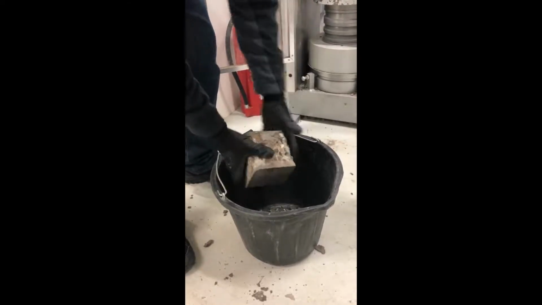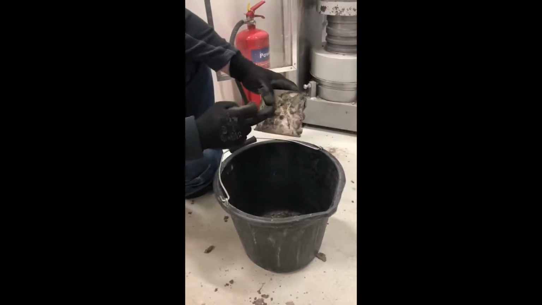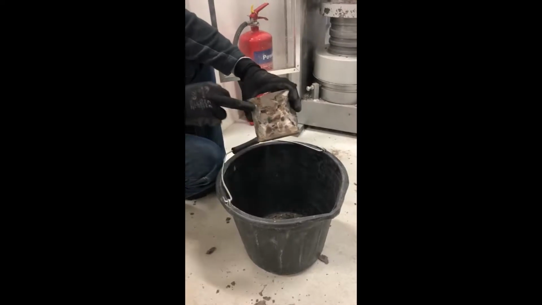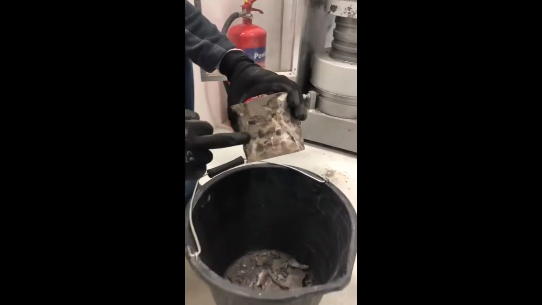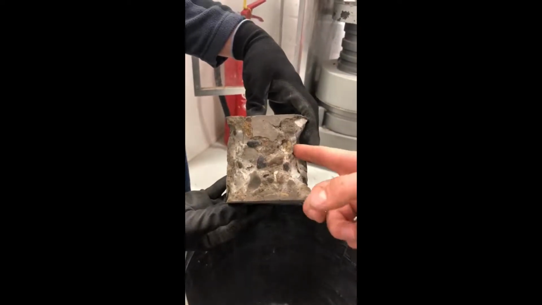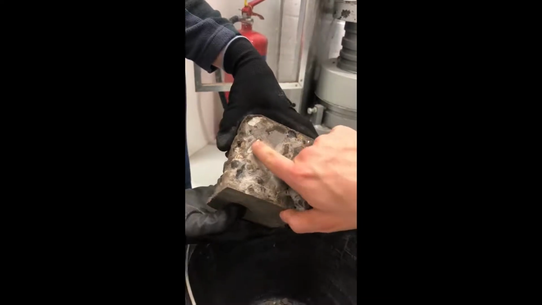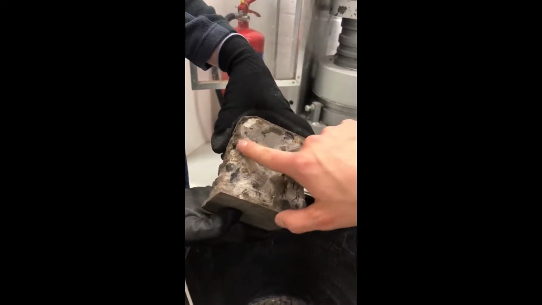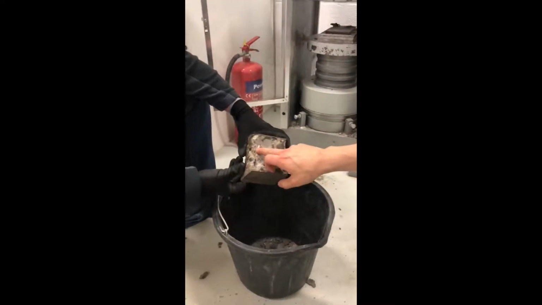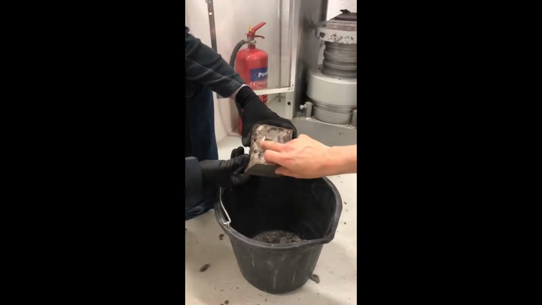So ideally what you'd be looking for is that angle of approximately 45 degrees in towards the centre of the cube. So in this case you can see it has. It's almost like a kind of apple core effect. You can see as well the aggregate's actually sheared here. It's sheared right through the aggregate rather than the bond that's around it. So that's not what we're looking for. That's aggregates which are not very strong.